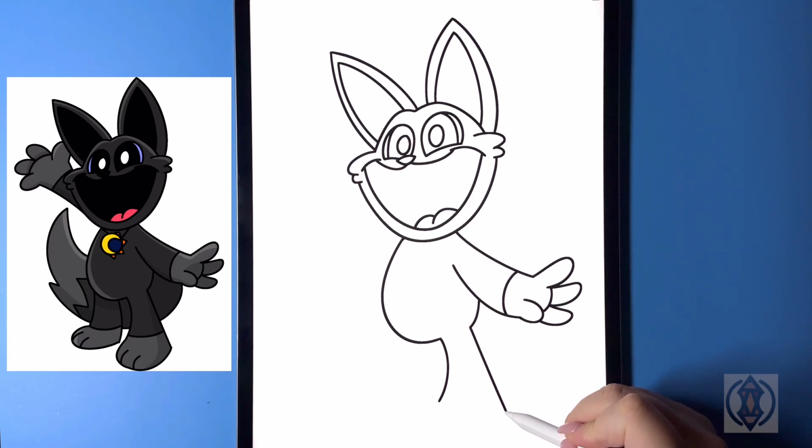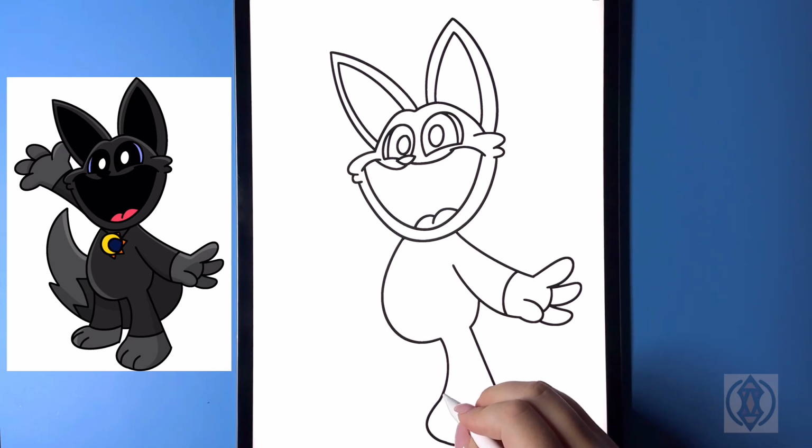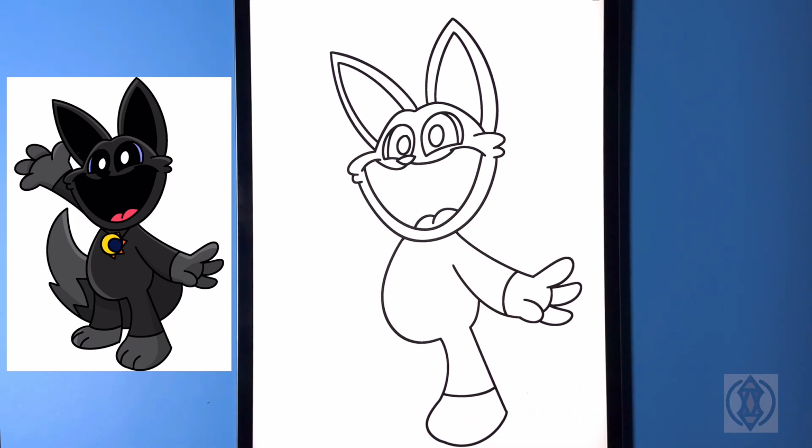For the foot on the bottom, let's curve this line around and then up. And then from the top, we're going to arch this line around and then in. In the middle now, let's draw in a curved line from left to right. And then for the toes, we're just going to curve this line up and over twice.